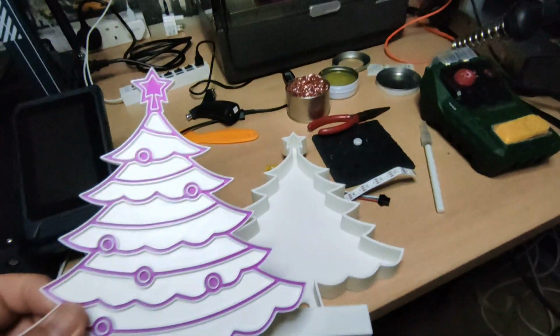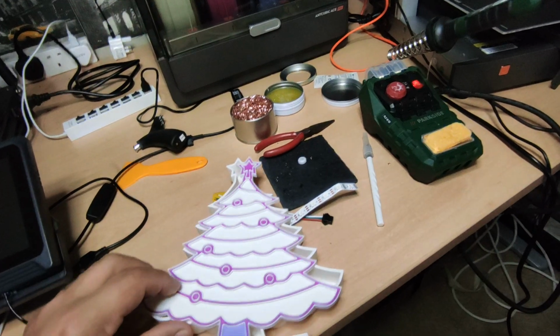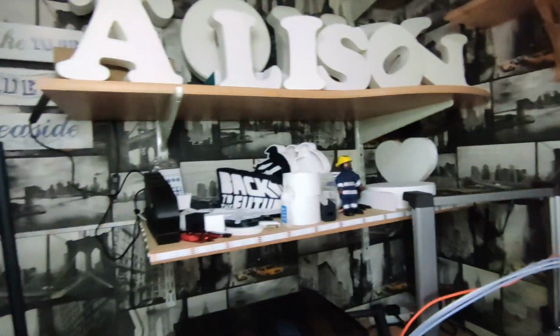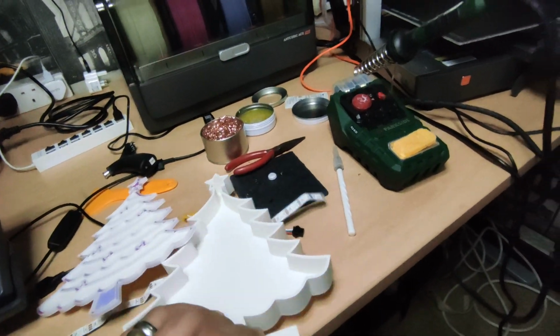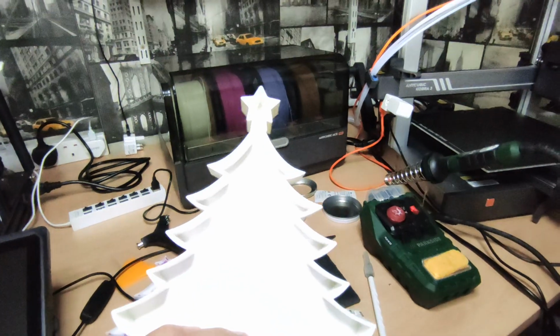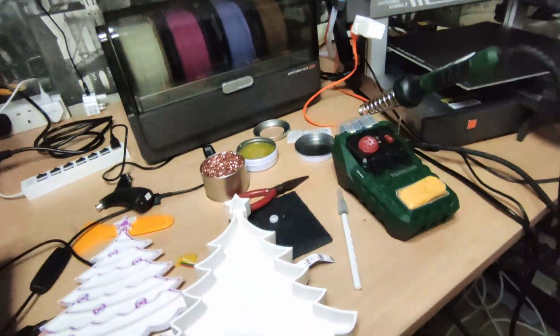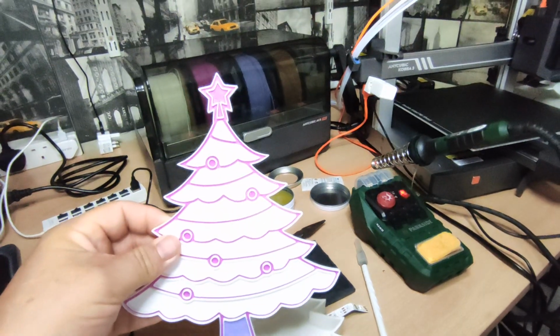So what I've actually done, I'll show you from downstairs. I'm going to create a Christmas tree light. One of the lights I could do, but maybe a bit more festive for Christmas. I've created this downstairs on the software, which I'll show you. I might have already showed you it. So back upstairs now, I'm going to show you how to actually add the LED lights to it.